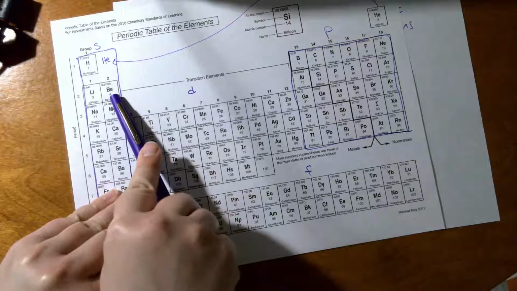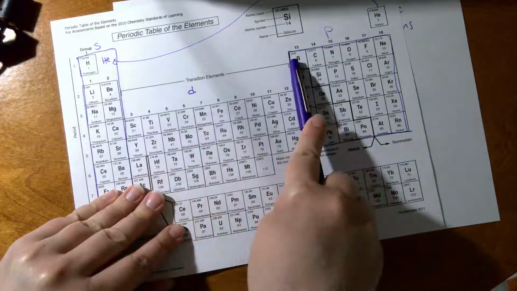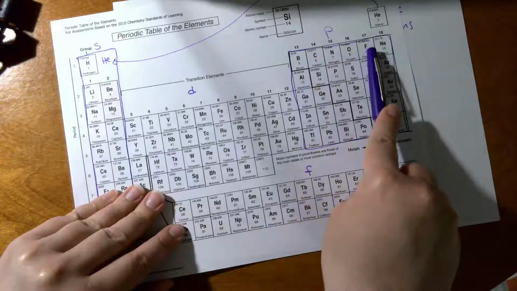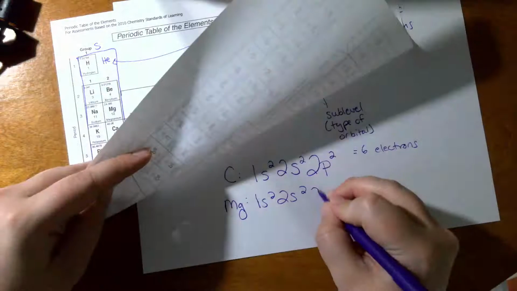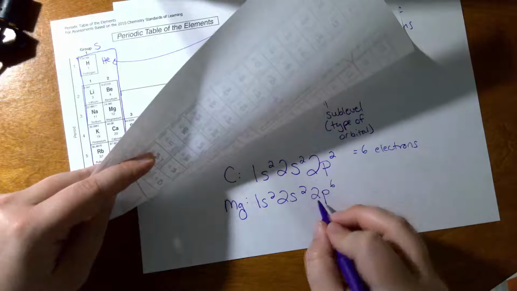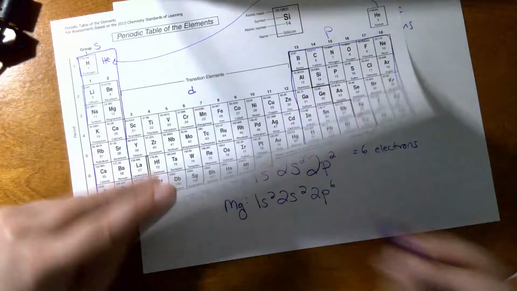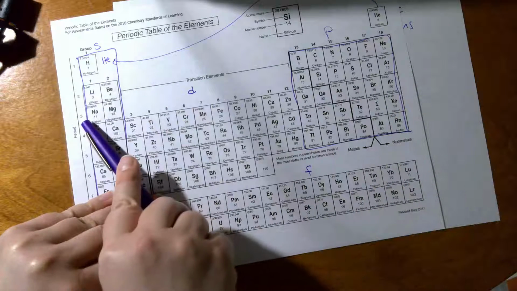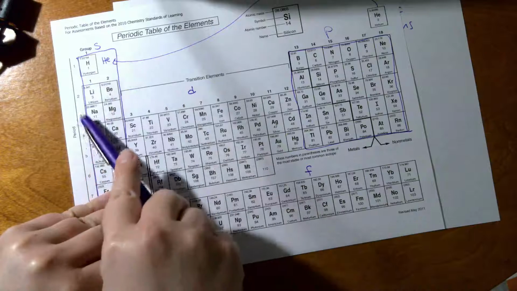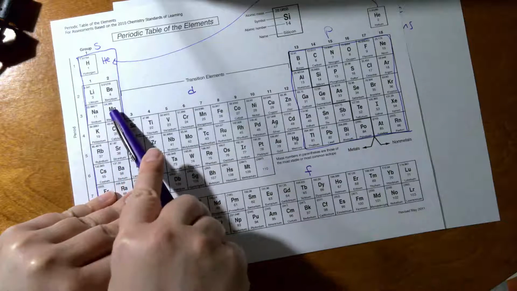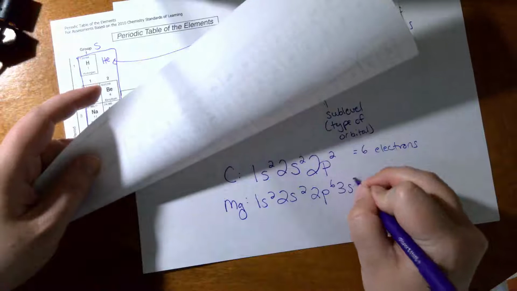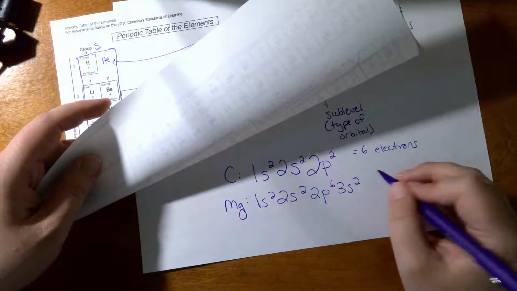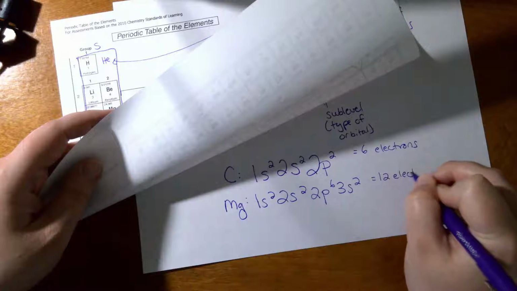I still haven't gotten to magnesium, so I have to keep going. Now I come across, I'm still in period 2, but now I'm in the p block, and I have to go 1, 2, 3, 4, 5, 6 squares. So I would write 2p6. Period 2, p block, 6 squares. I still haven't gotten to magnesium, so that means I have to keep going. Now I'm in period 3, s block, and to get to magnesium, I go 1, 2 squares. So I would write 3s2. And if you add up the superscripts, 2 plus 2 plus 6 plus 2, you get 12 electrons.